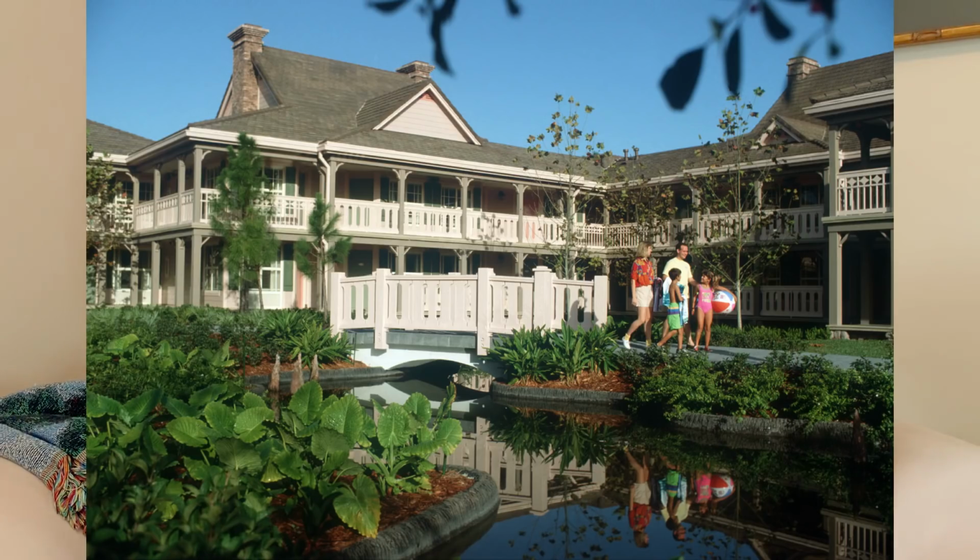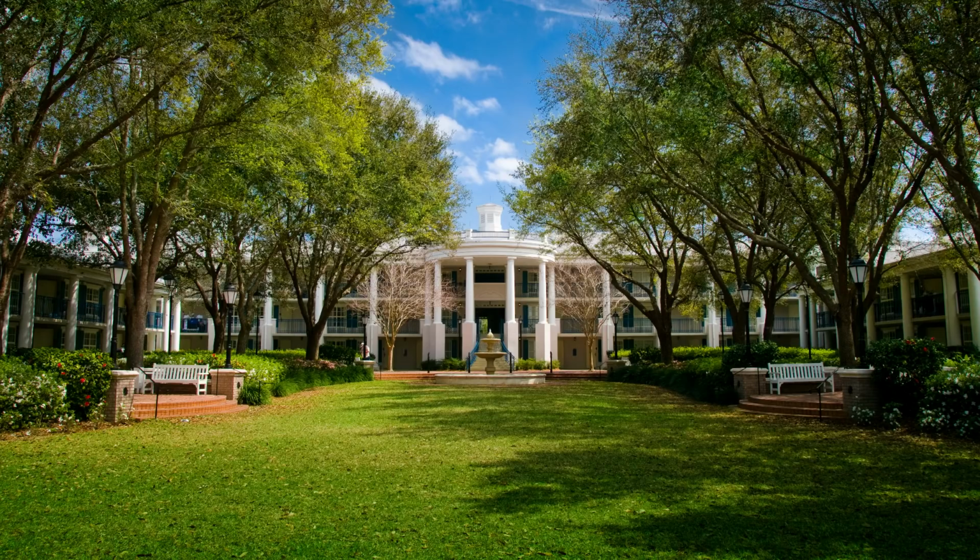So Port Orleans Riverside is a very large resort, very large. They have the bayou themed rooms, and then they have the mansions, which is kind of like a plantation. So let's get into those next.